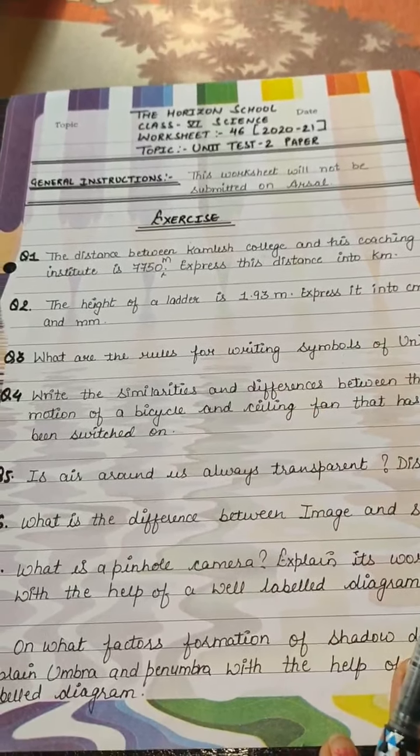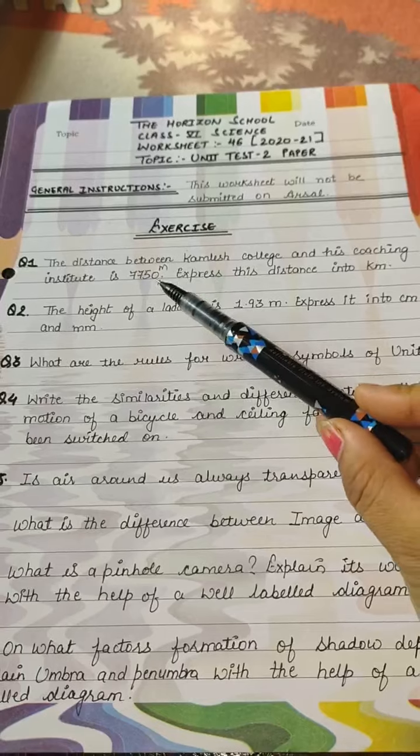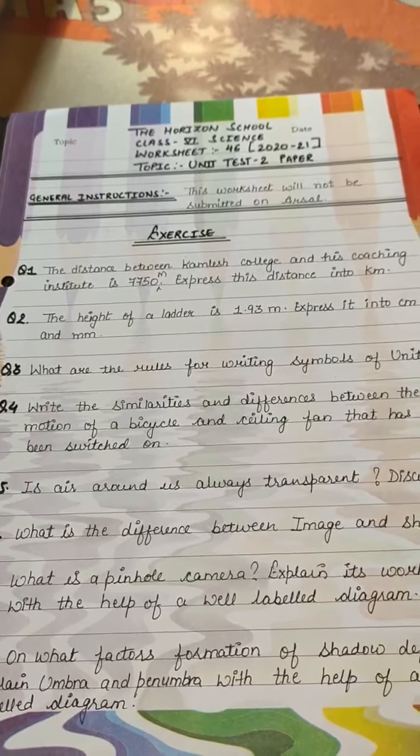So we have to express this distance, which is in meter, into kilometer.